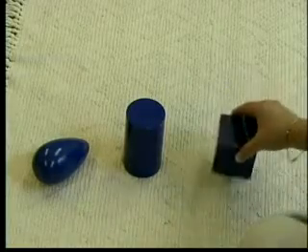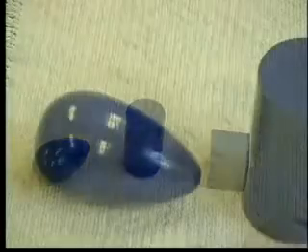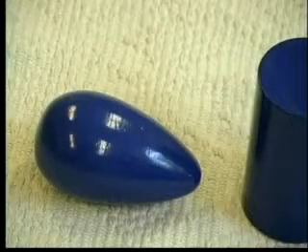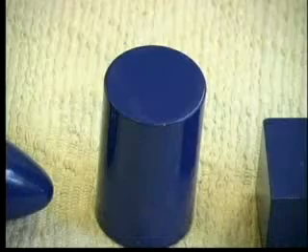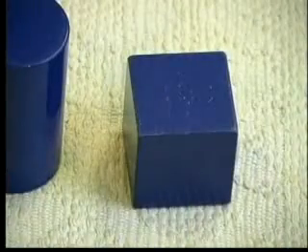The second step of the three-period lesson is to ask the child to show you the solid when asked. Where is the ovoid? The teacher asks. The child points to the ovoid. Show me the cylinder. The child points to the cylinder. Show me the cube.